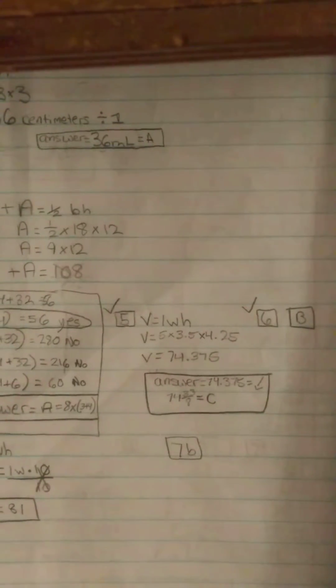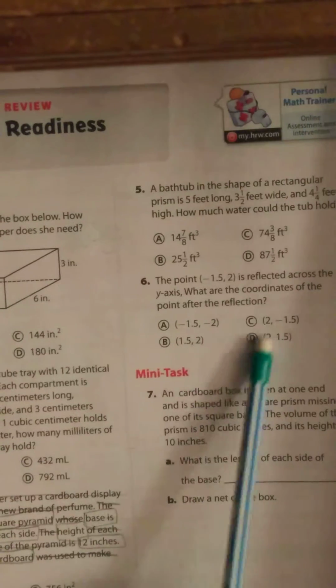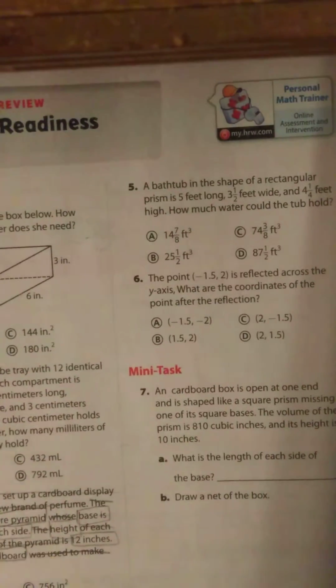There's no work. For 6, the point negative, if you just plot it on the axis, the answer is B.